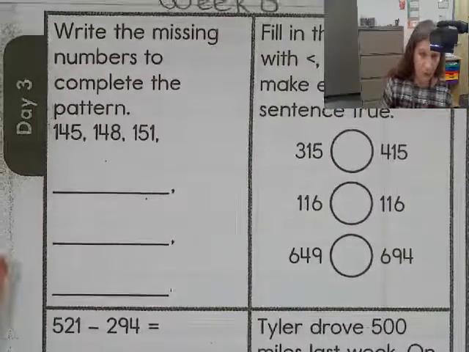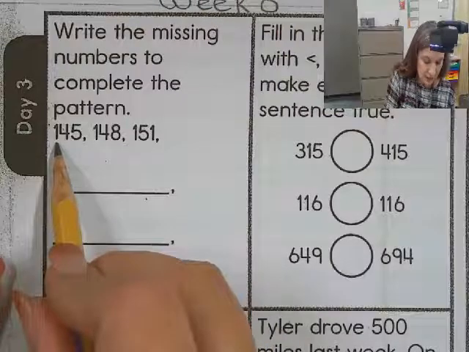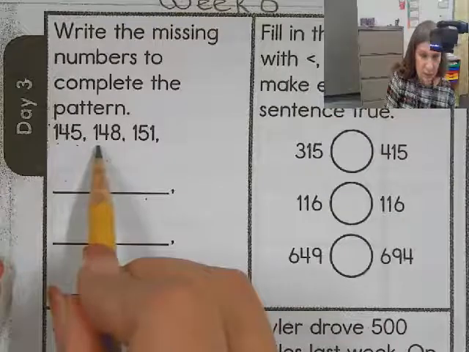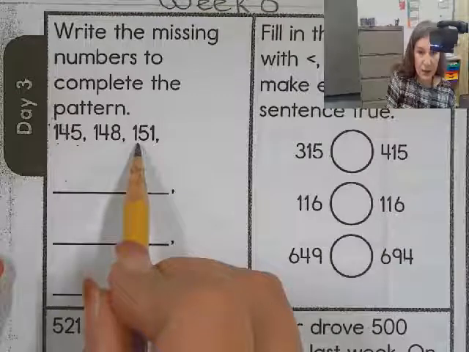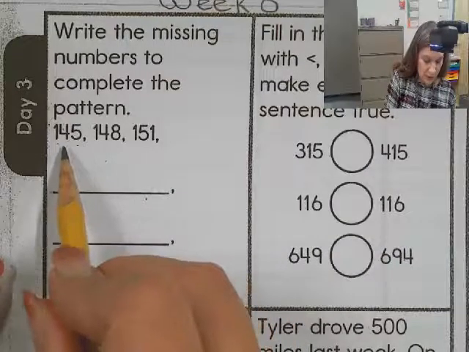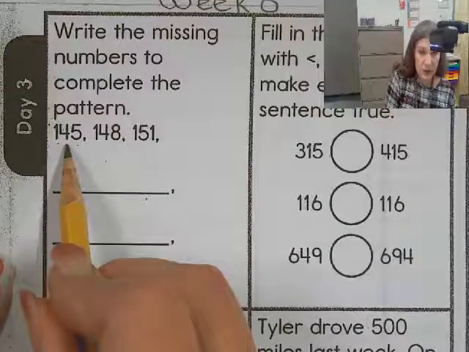So if we look at the first number of the pattern, we notice that it is 145. The next number is 148. And the following number after that is 151. So what we need to do is, first of all, look at how the numbers are either increasing or decreasing.